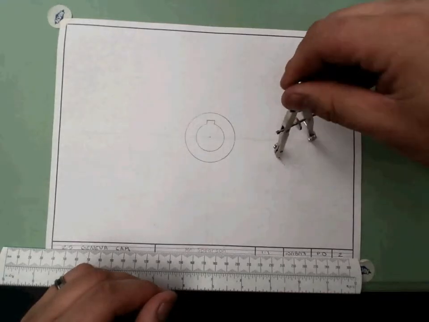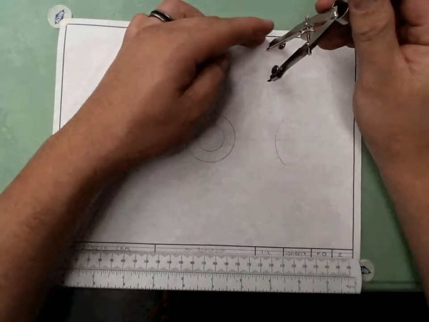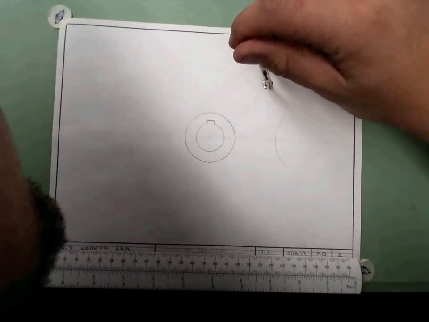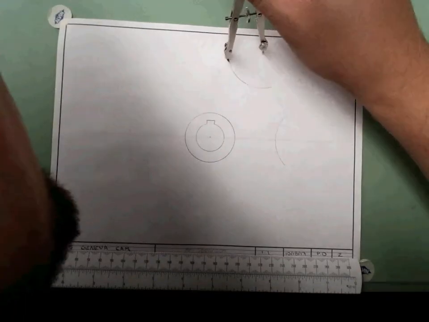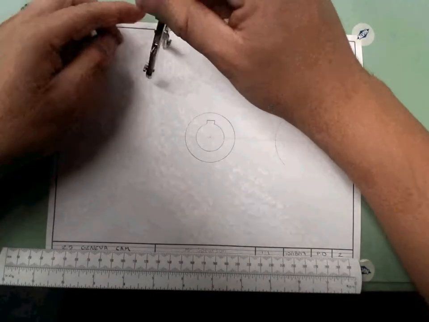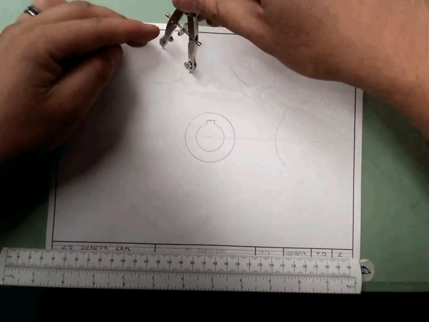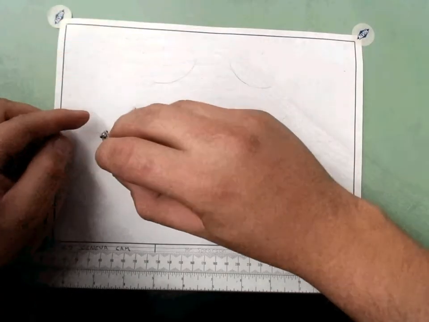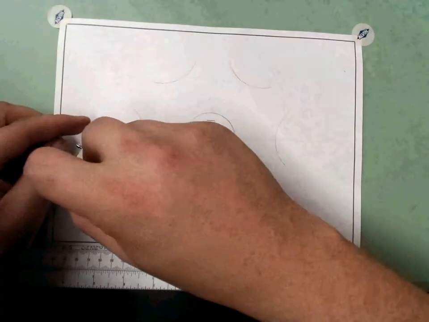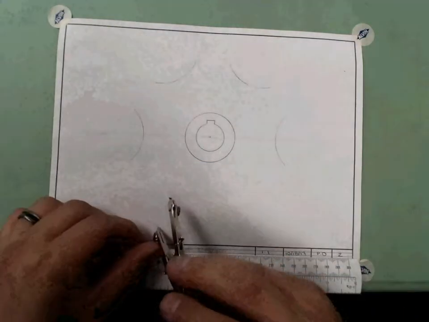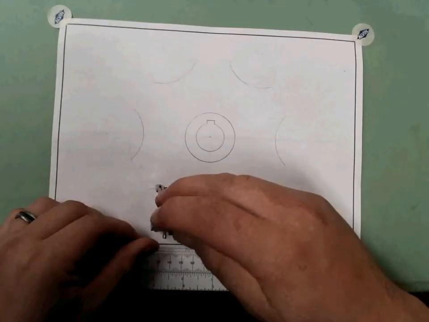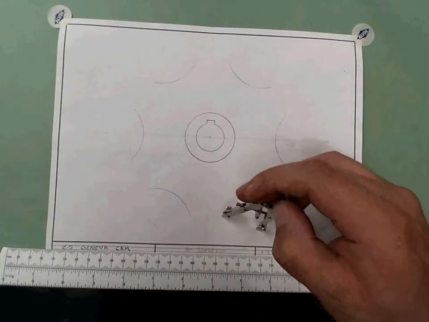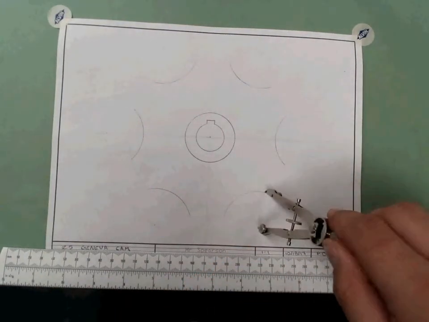I'm literally from here, dark, to there. Same method. Okay, so now I got them drawn.